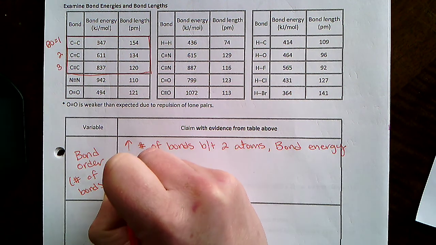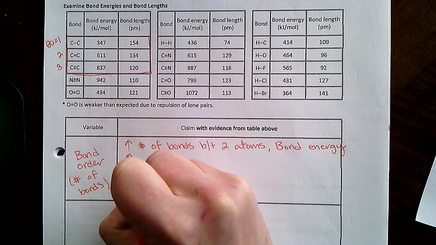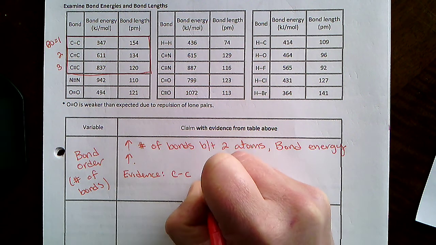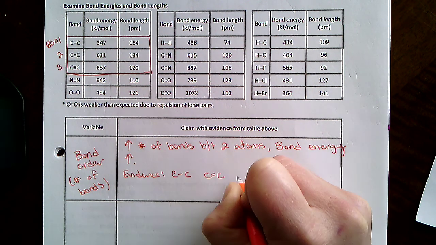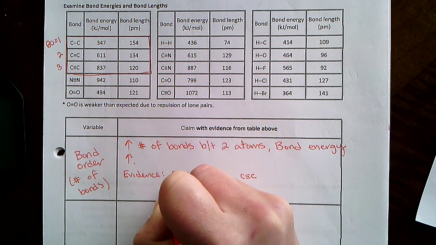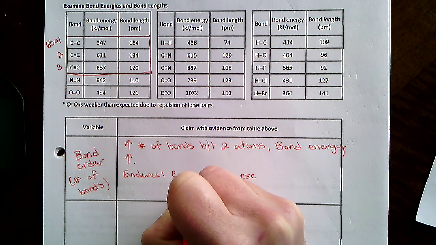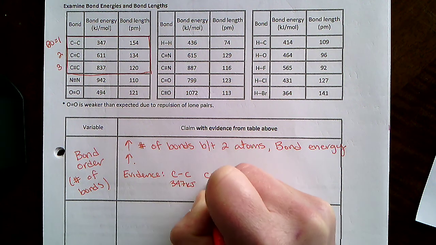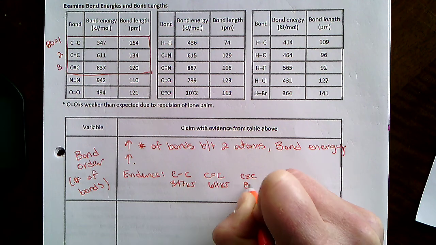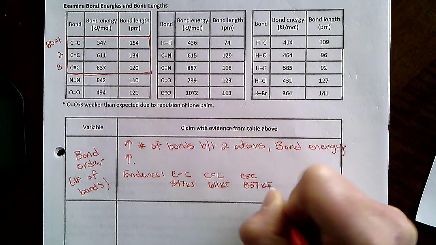Our evidence is that if you look at carbon-carbon, carbon double bonded, carbon triple bonded, then the bond energy is 347 kilojoules per mole, 611 kilojoules per mole, and 837 kilojoules per mole.